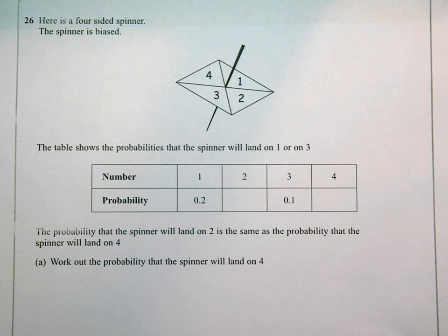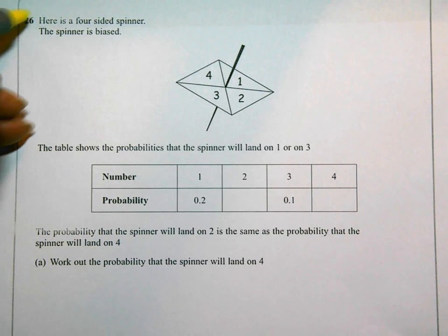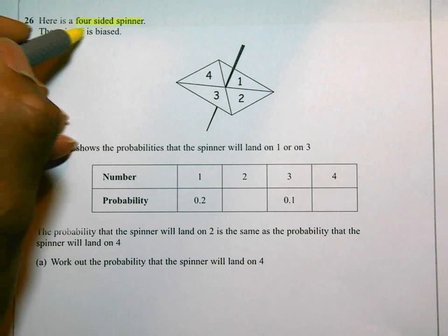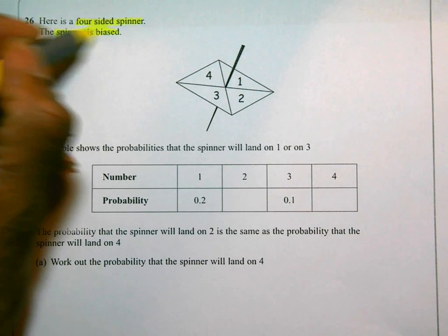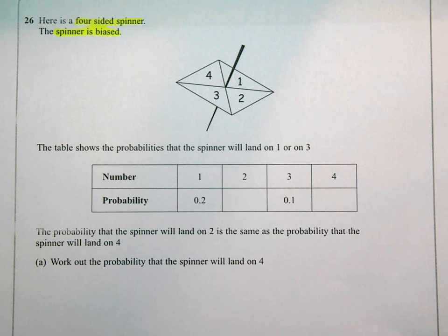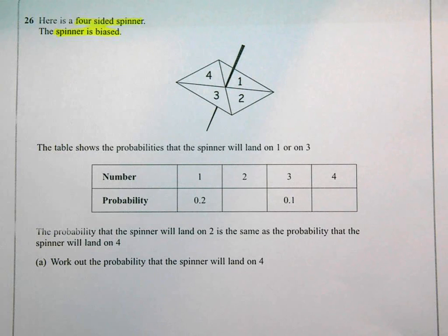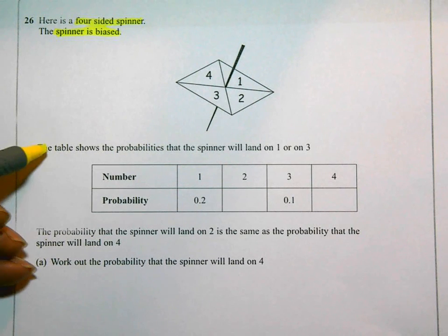Okay, here's question number 26 on the Foundation Calculator paper. Let's just read the question carefully. Here is a four-sided spinner. The spinner is biased. That means it's unfair. There's not an equal chance of the numbers 1, 2, 3, and 4 coming up. There's not an equal chance of all of them coming up.